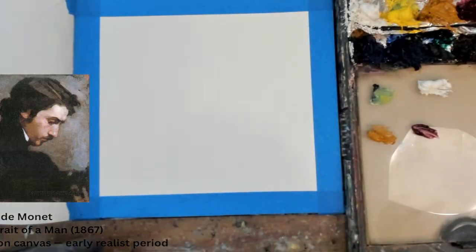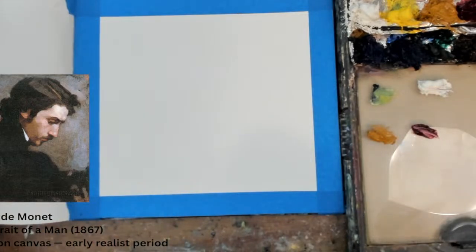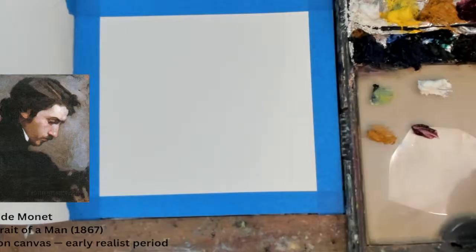What's striking is the bold use of shadow and light. All that black that you see, and then the very white of the forehead. The dark background helps focus all of our attention on the man's face and expression.